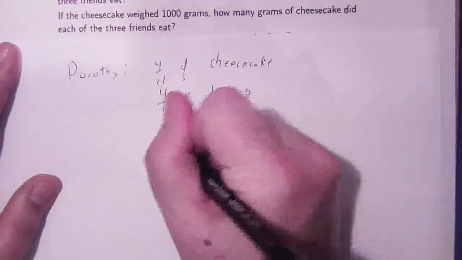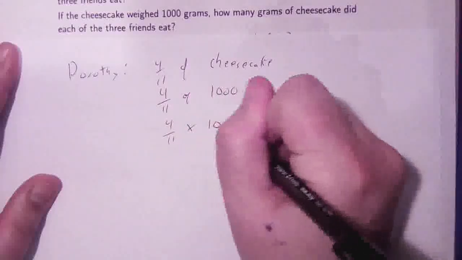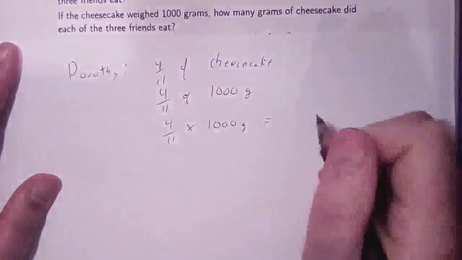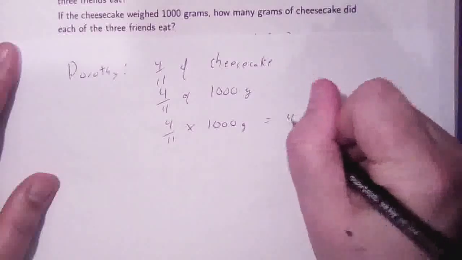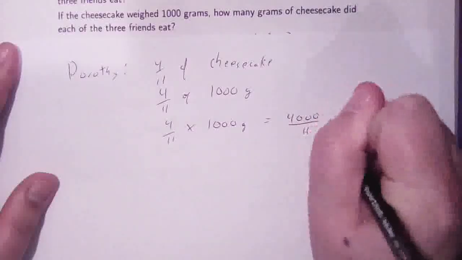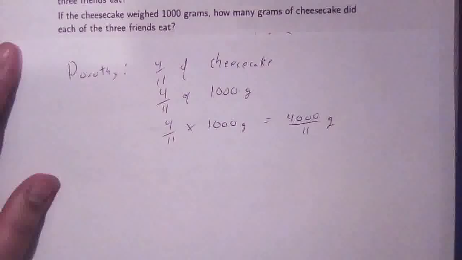Or in other words, she had 4/11 times 1,000 grams, which gives us the improper fraction 4,000/11 grams. That's not a terribly useful answer for us to give.